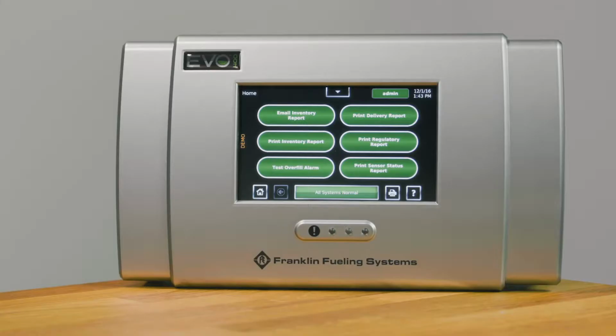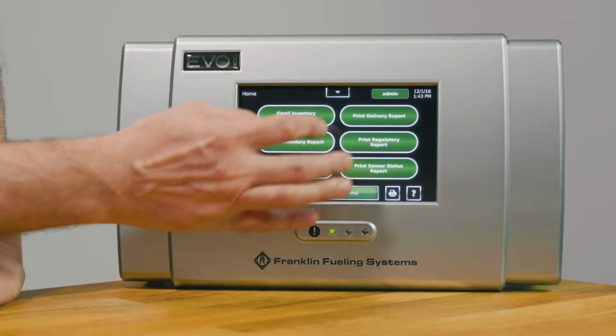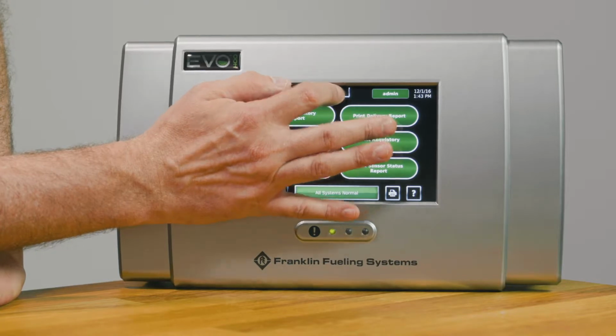Pro Quick Tips. Today we're going to discuss the EVO 200 and 400 touchscreen, more specifically the tank status and control screens. So to get started, we're going to access our quick jump menu by touching the arrow at the top of our home screen.